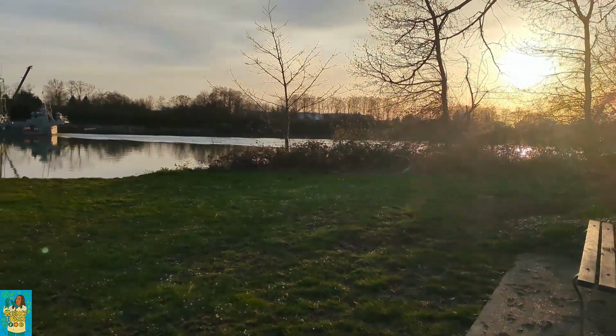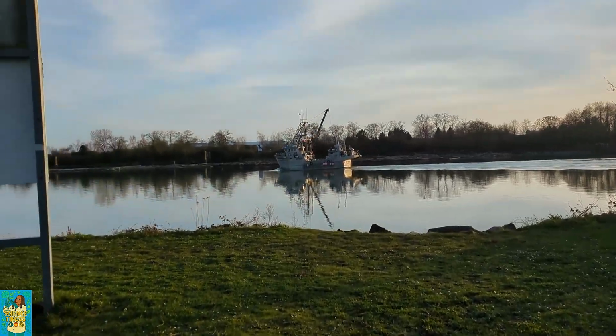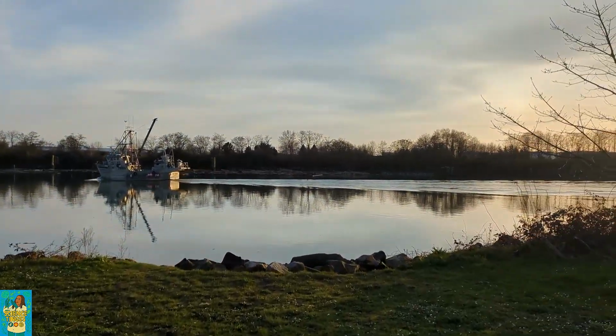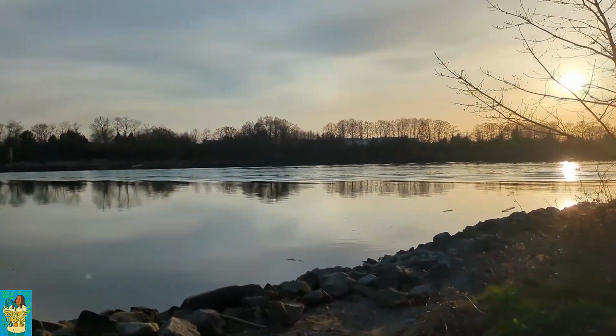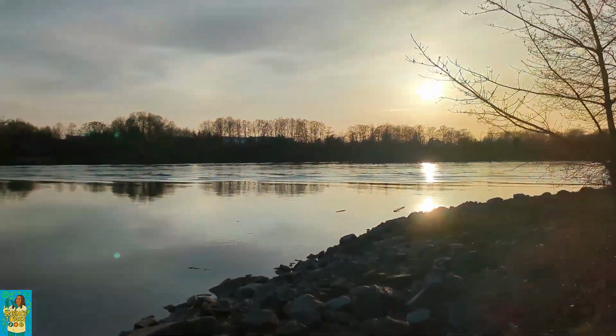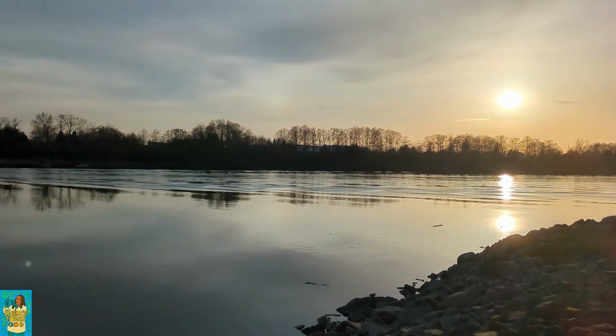Something that I love when the boats, whether it's a logging or just recreational boats, go by. Oh, there are no logs here, but usually there are logs, and then the wave just pushes it to the shore.